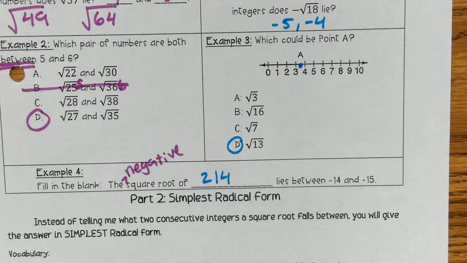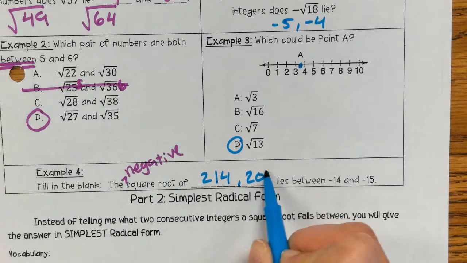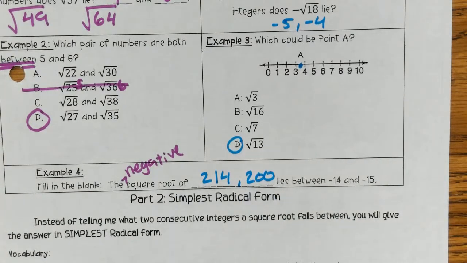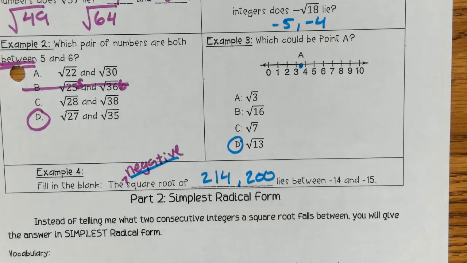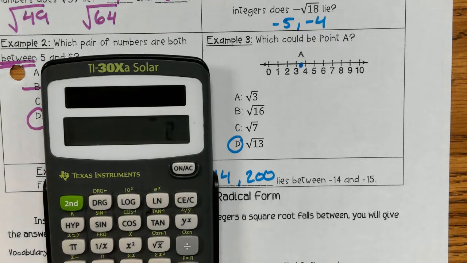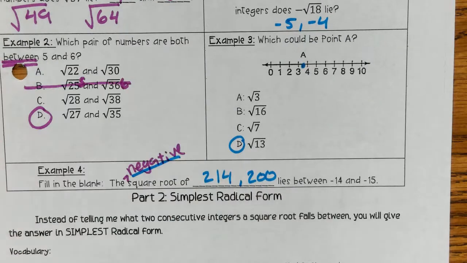Did anyone put a different number in the blank? Go ahead, Sam. I put in 200. 200? Yeah. Okay. So you're not putting a negative in there. Negatives are bad. It already says the negative square root in the problem. The square root of 200 is 14.1. If we make it negative, it's negative 14.1, which is between negative 14 and negative 15. Did anyone put a different number in the blank?